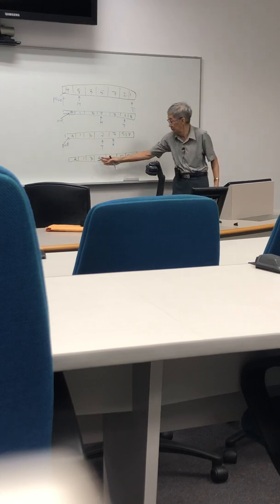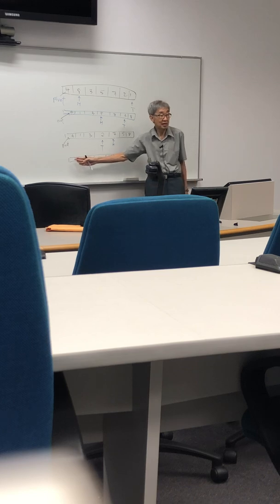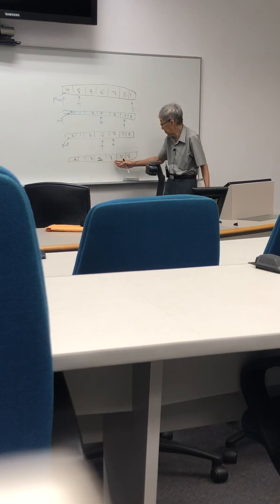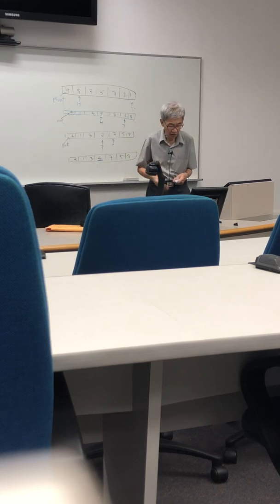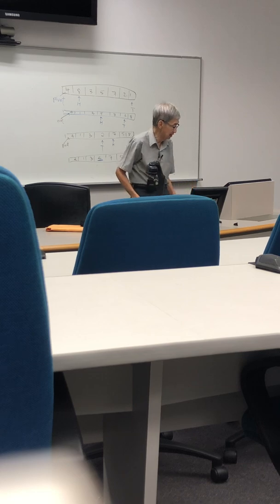After you finish the left subarray, then you'll do the same thing for the right subarray. Do a partitioning for this one. Then after that, this array is further divided into subarrays. Then do partitioning again until all the elements are sorted. So that is how quicksort works.